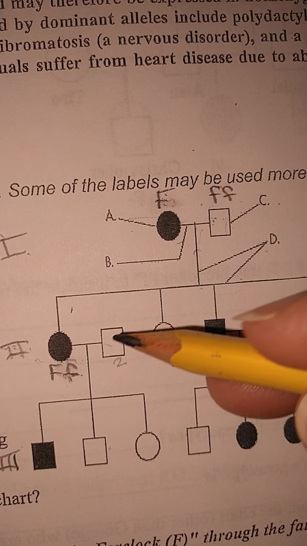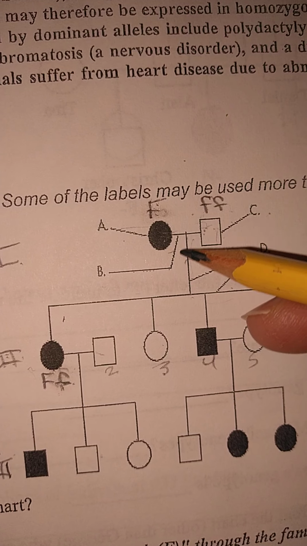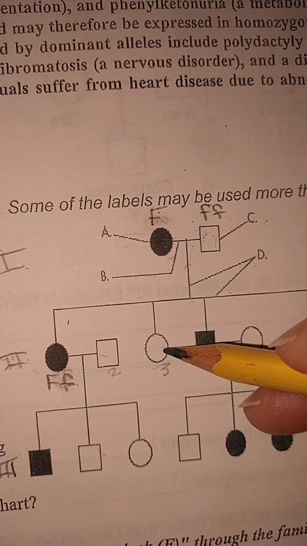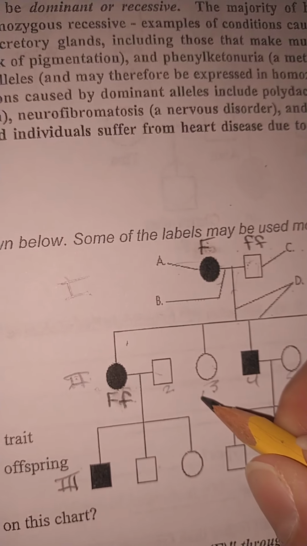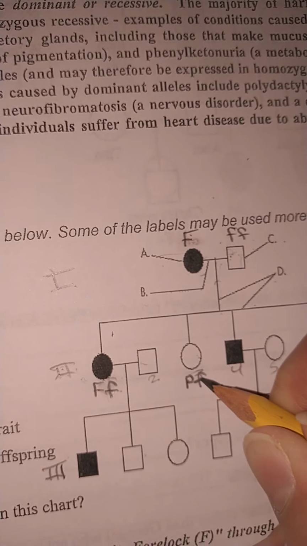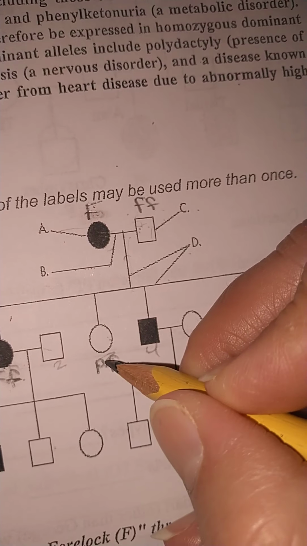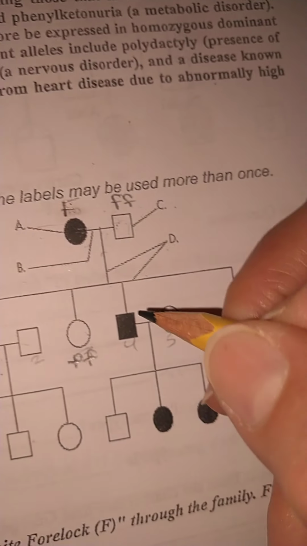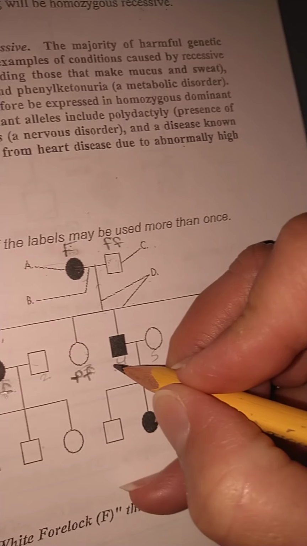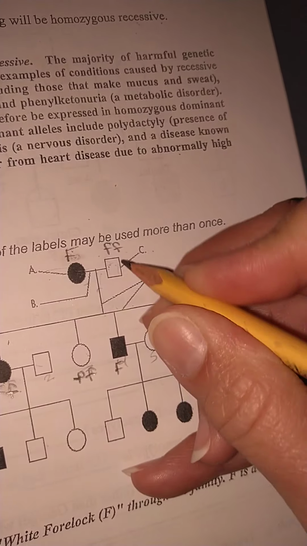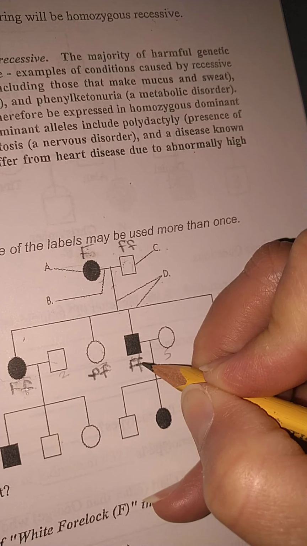Okay. We're not going to worry about him yet because he was not an offspring. This person is not showing the trait. It's the daughter of those two. So this person would have to be little f, little f, because it's not showing the trait. It was a dominant trait, so it has to have just recessive alleles. This person is showing the trait, so they got the big F from mom. And Dad can only give a little f, so this person has to be big F, little f.